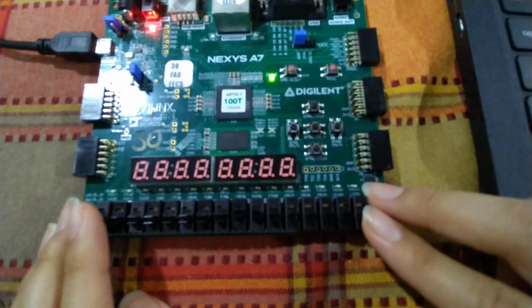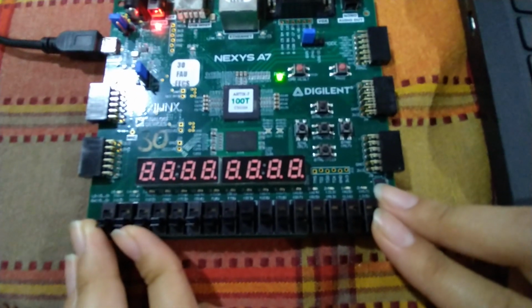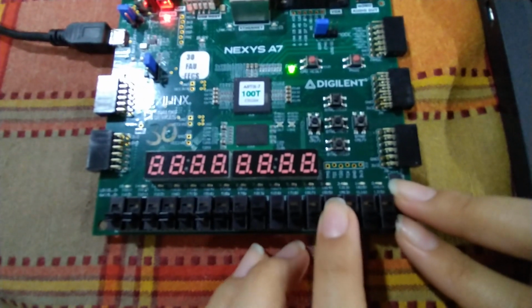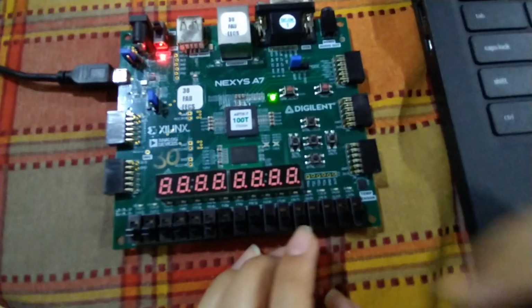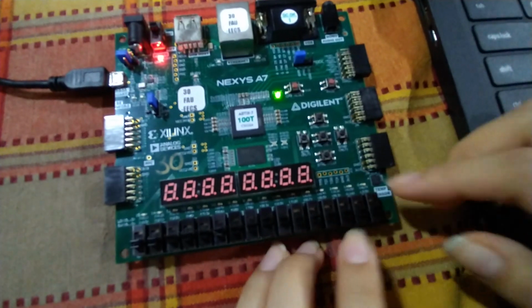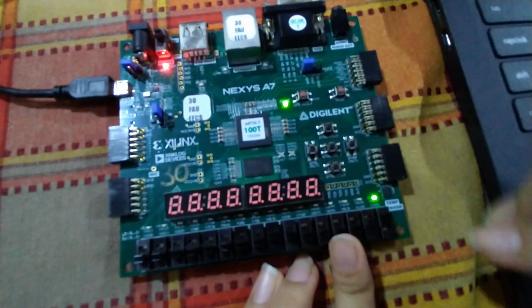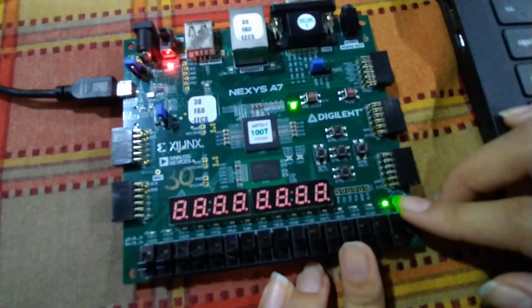As shown previously, when our address is at 0, 0, 0, for my input I'm going to input 0, 0, 0, 1, and I'm going to press write enable. You can see the light turns on.